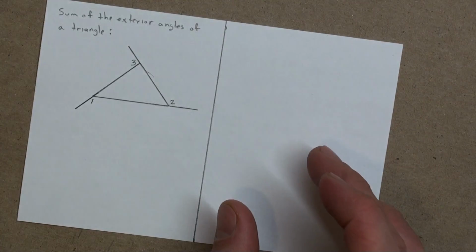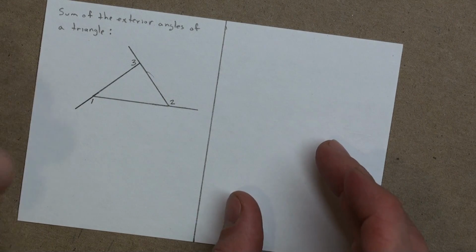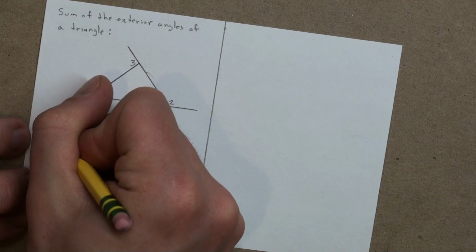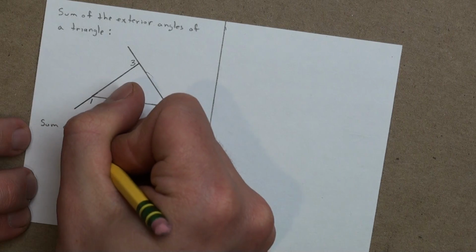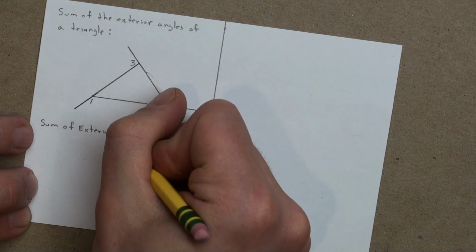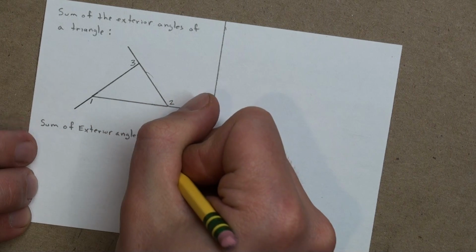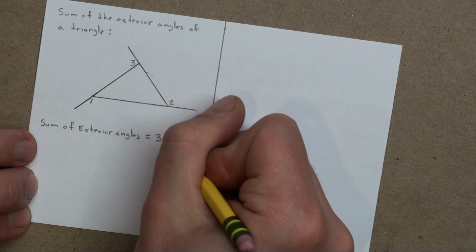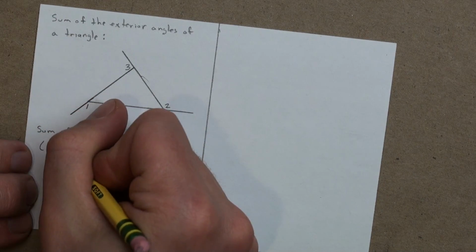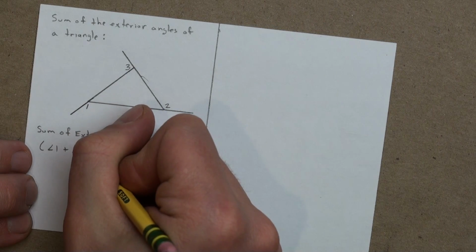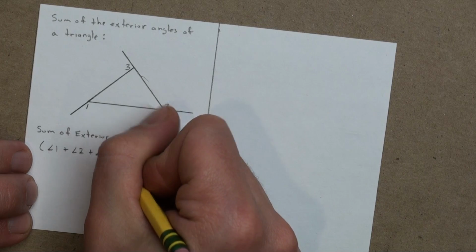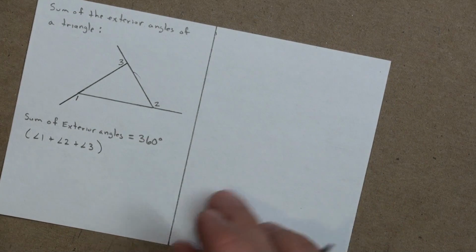So the sum of exterior angles is always 360 degrees, which means that angle 1 plus angle 2 plus angle 3 is 360. Okay?